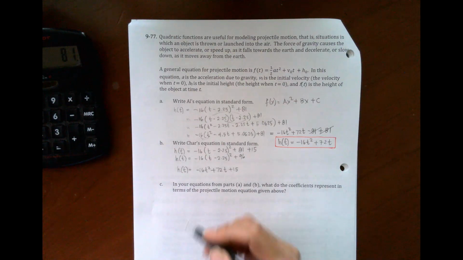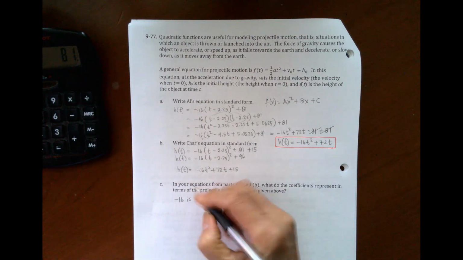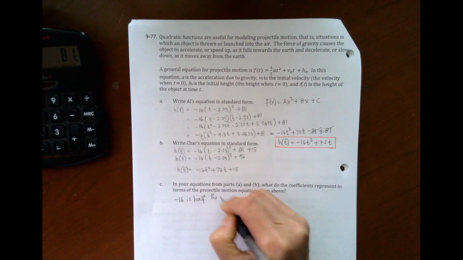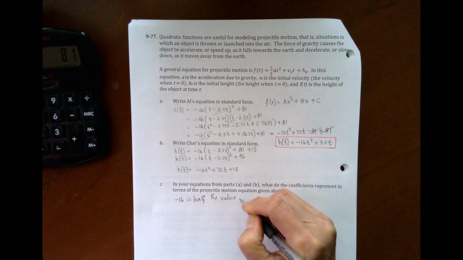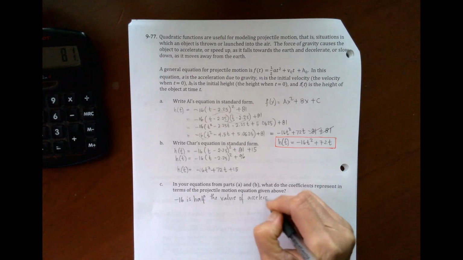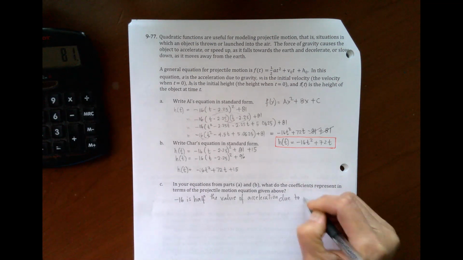So your negative 16 is half the value of the acceleration due to gravity.